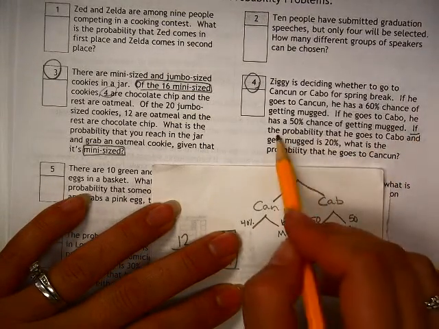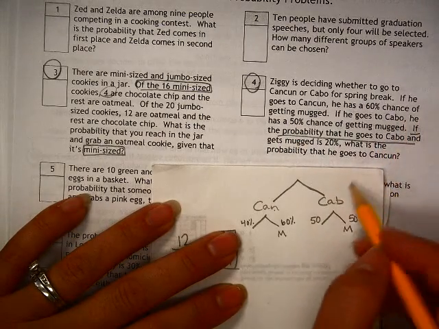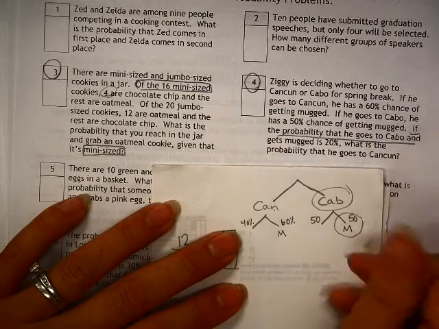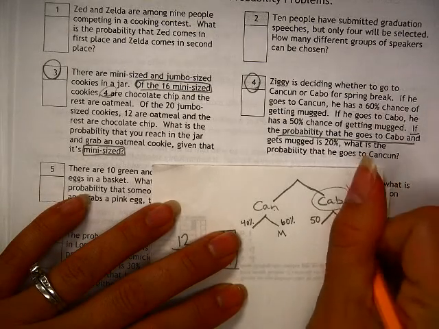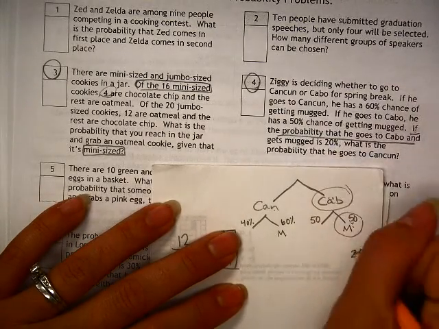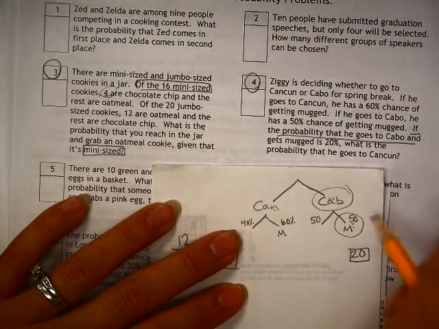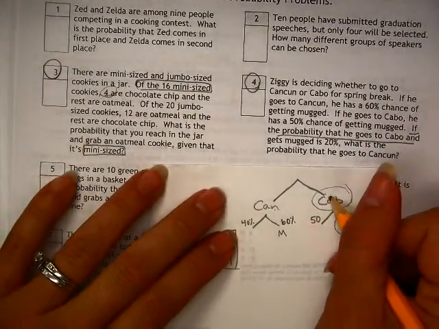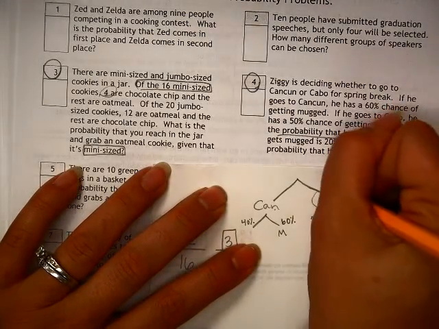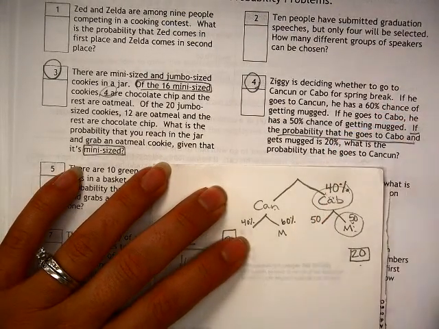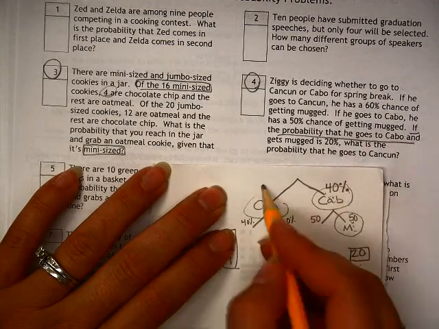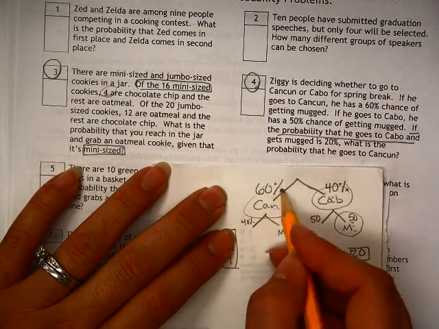Now, you need to read this carefully. It says the probability that he goes to Cabo and gets mugged. And means multiply. And we want to know the probability that these two things actually happen is 20%. So in other words, I need to figure out what times 50% is 20%, or half of what is 20, is another way of looking at that. So that would be 40%. That's not the question. The question is Cancun. So that would be our 60% for that one there.